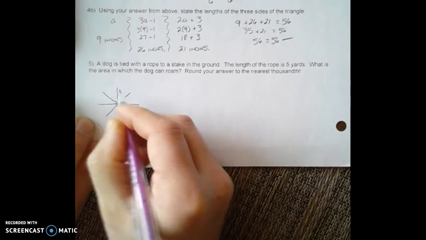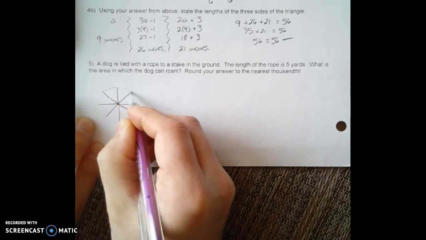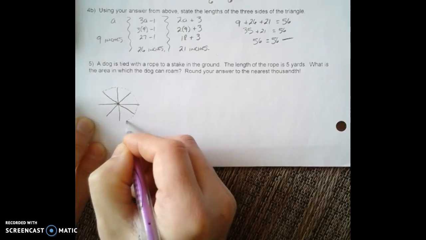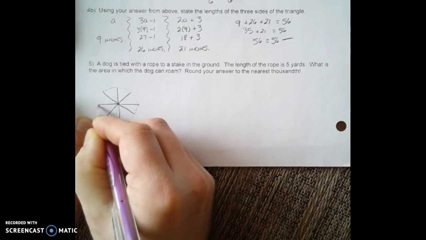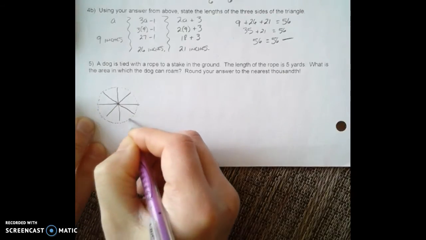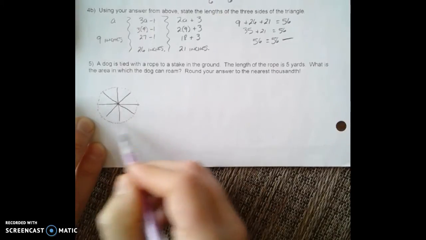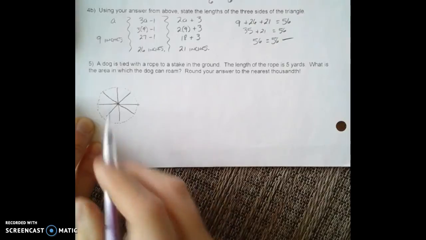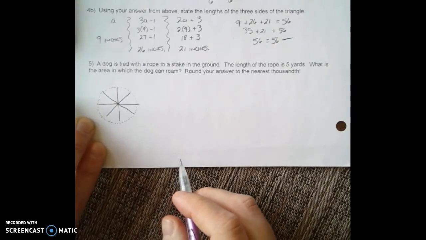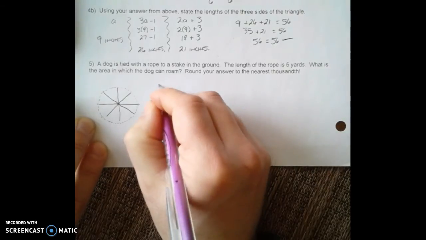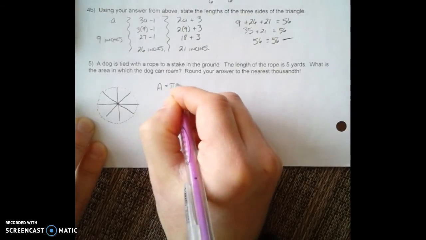So if I connect all of these endpoints, well, you can kind of see here by my rough drawing that the dog can go anywhere in this circular spot. All right, the dog can go anywhere in this circle. So what I must be finding is the area of a circle. So I'm going to use my formula, A equals pi r squared.